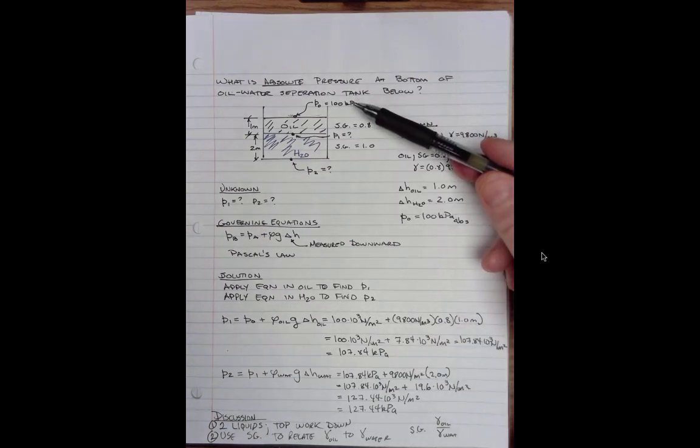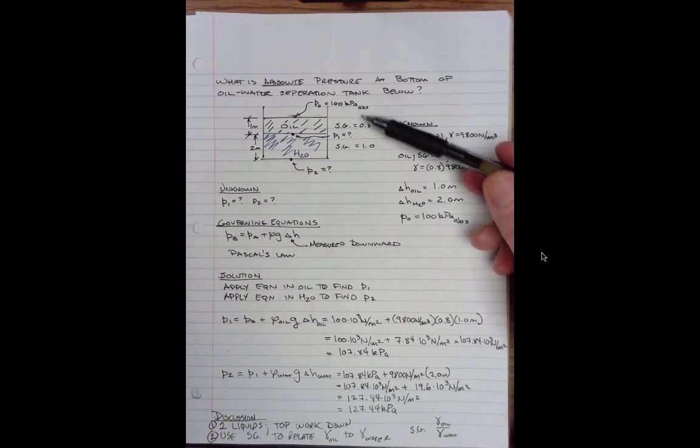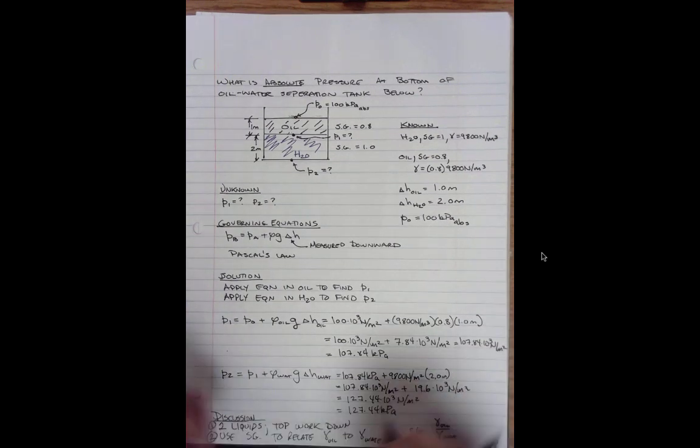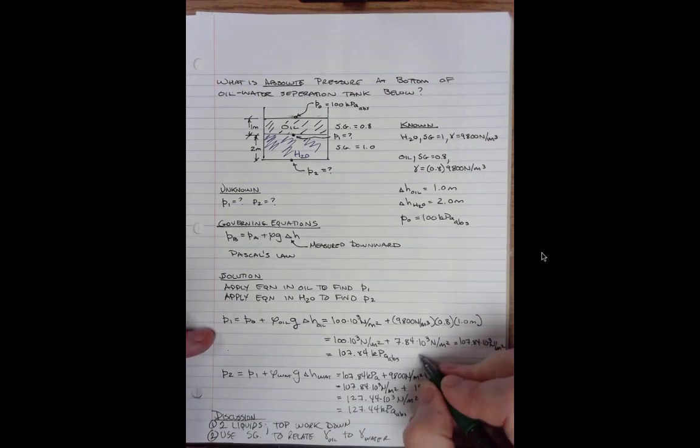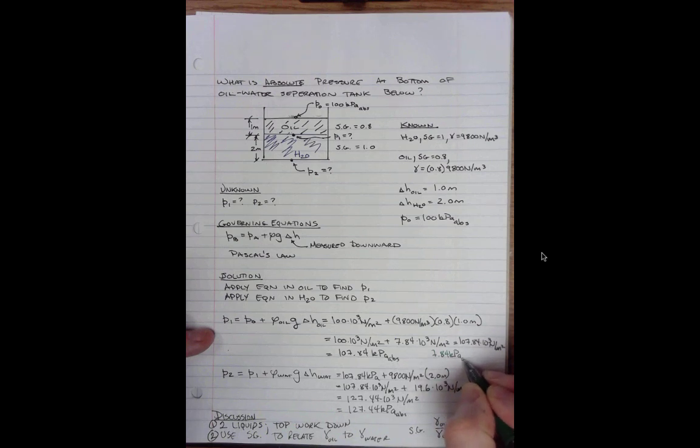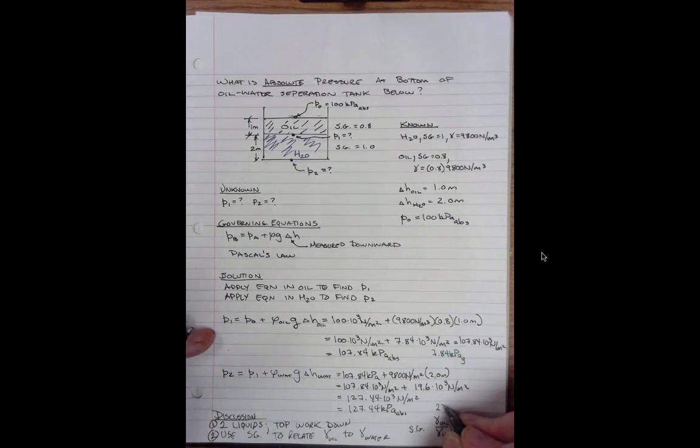And if we were interested in gauge pressure, well, the pressure in the gauge would simply be the absolute pressure minus the reference value. So let us suppose, for the sake of argument, that we wanted this in gauge pressure. In gauge pressure, the results would be, these are absolute, the results would be 7.84 kilopascals gauge and this would be 27.44 kilopascals gauge.